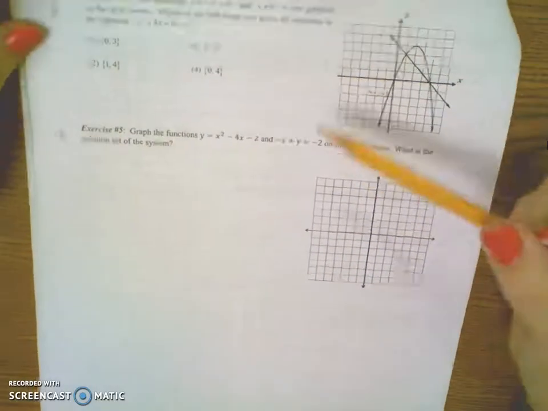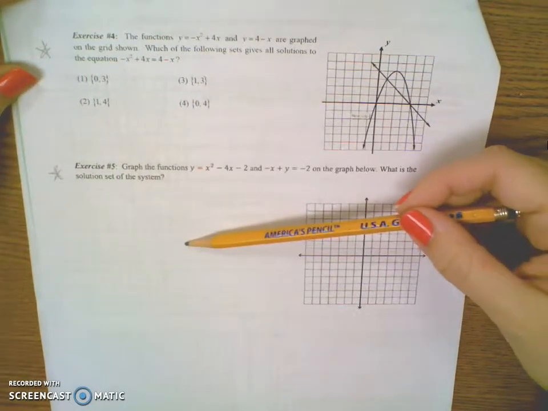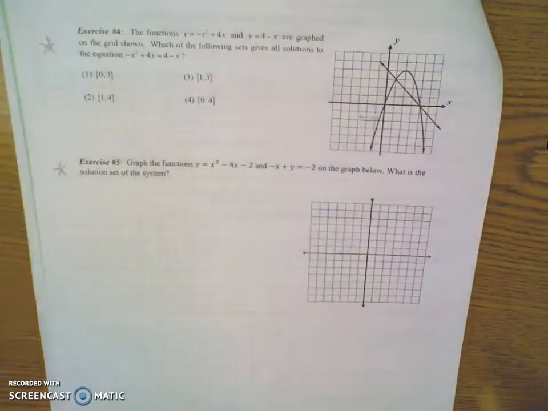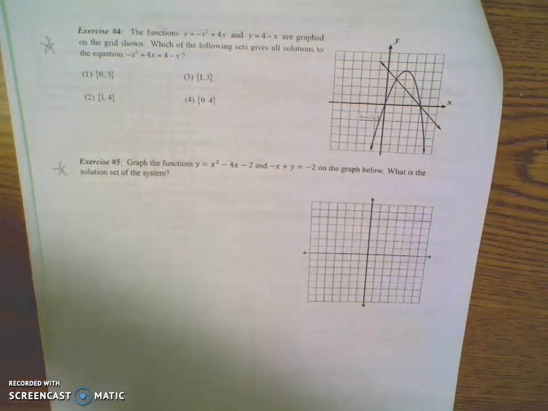Okay, so I want you to try exercise 4 and 5. Pause the video and give it a try, and then come back and you can see the answers.